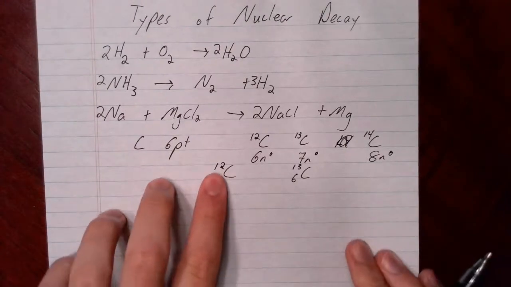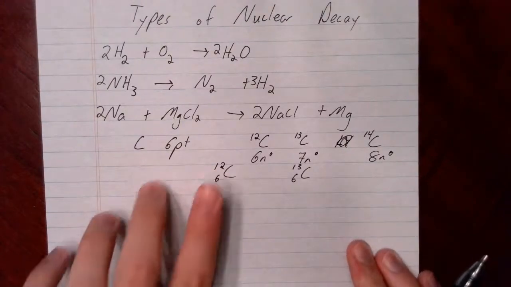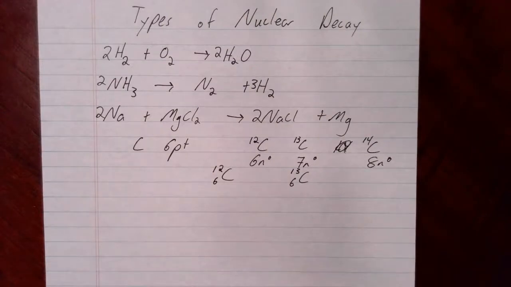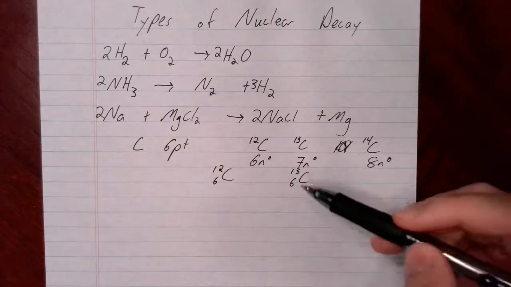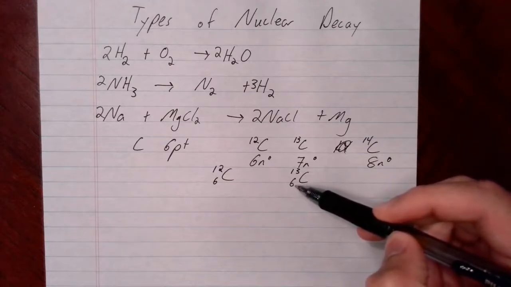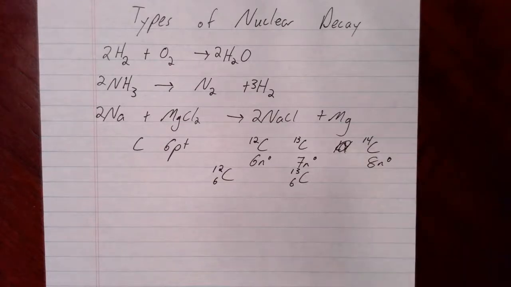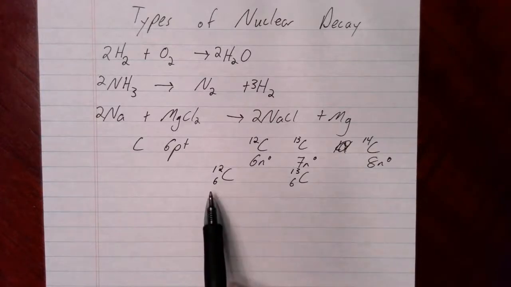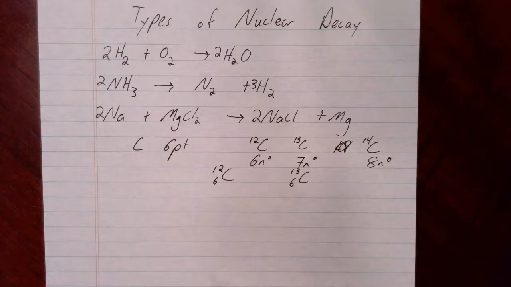Without the 6 there, I can look at the periodic table and see that carbon has 6 protons. But if I do write it like this, I have the mass on top and the number of protons, or the atomic number, on the bottom. A lot of times in nuclear reactions, we'll go ahead and write the number of protons present, and that makes writing the reactions easier.